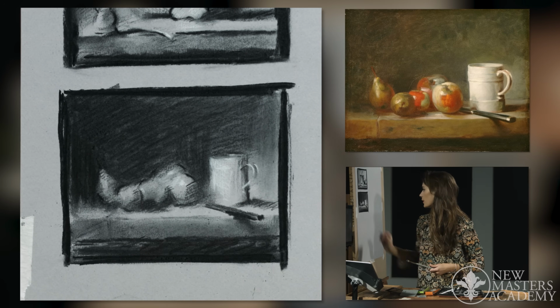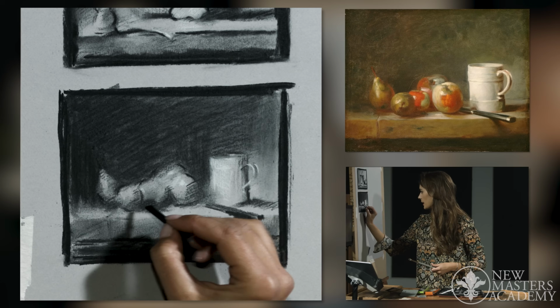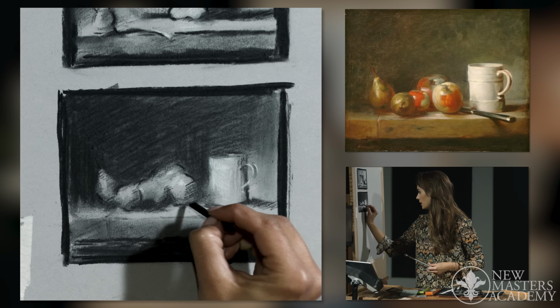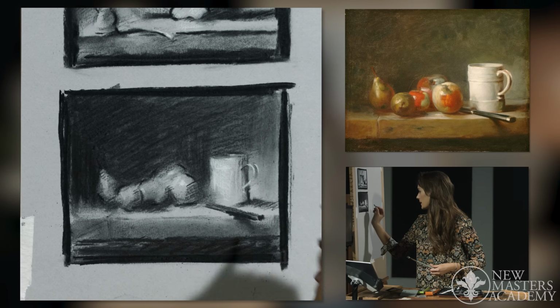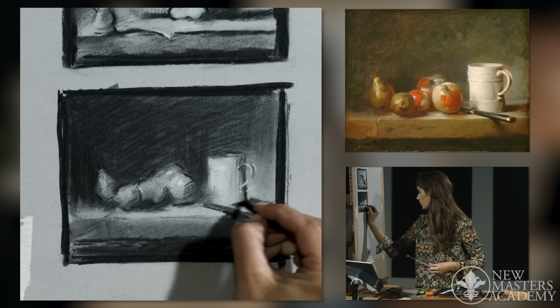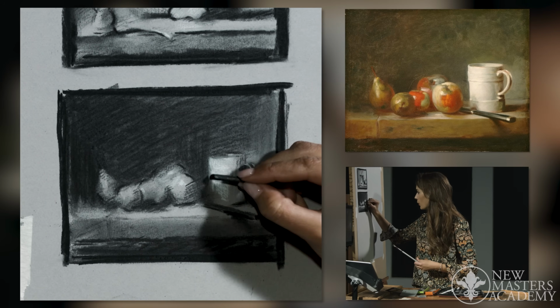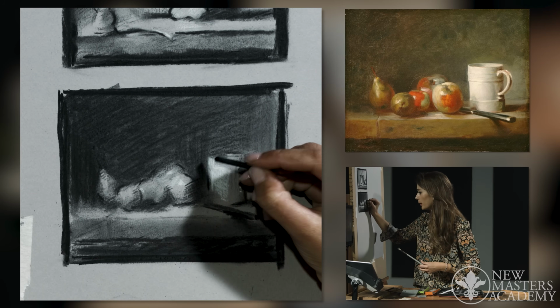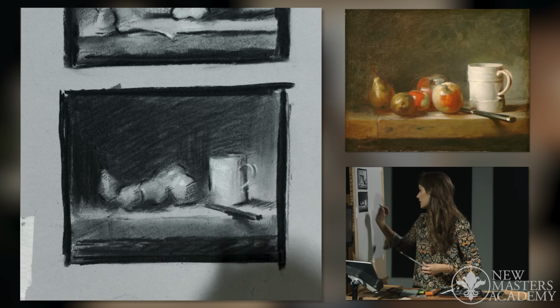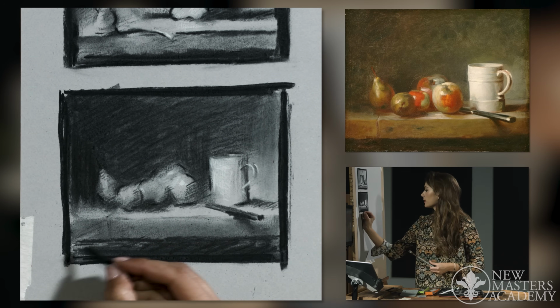Soft edges between objects. Shadow bleeding into the objects that's casting it. Still, when you describe where the objects sit, you can put a bit of an accent just to make sure it's really grounded. It's not floating around the picture. Here, this edge, though not completely sharp, is where the contrast is happening. So let's make sure we define that.